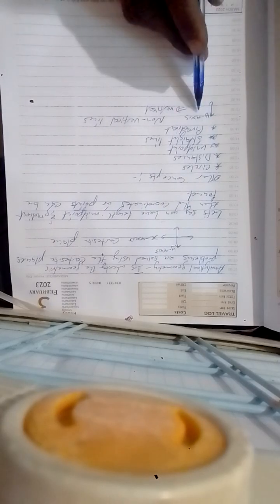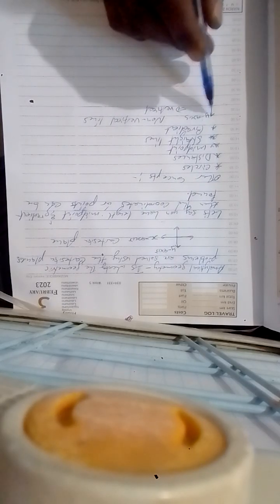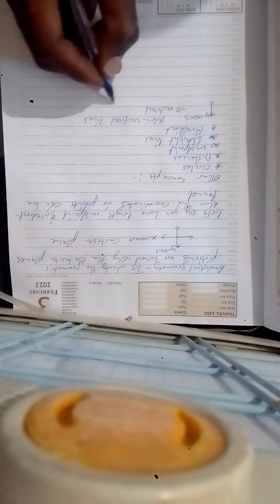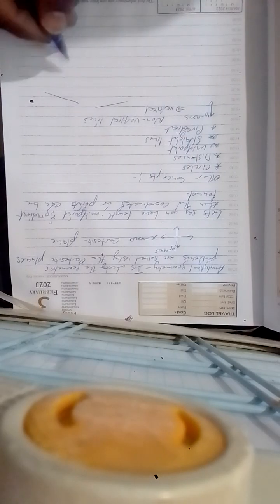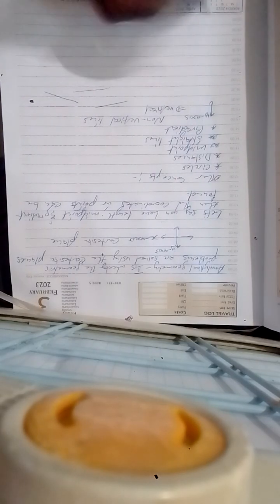And then any line that does not look like this is non-vertical. For example, let's say you have a line that looks like this, or like this, or even like this.